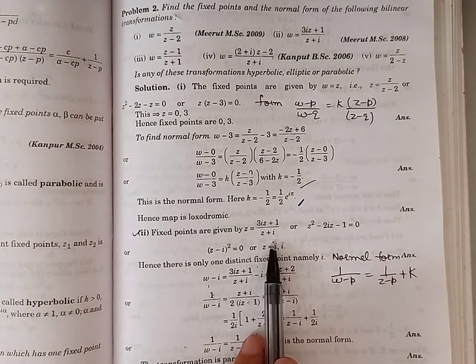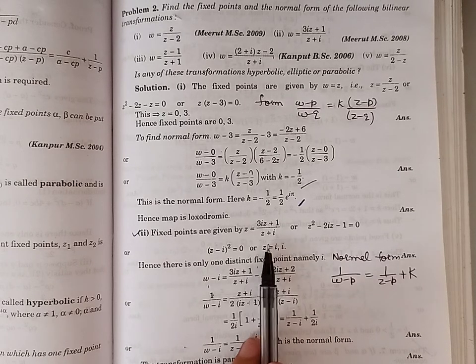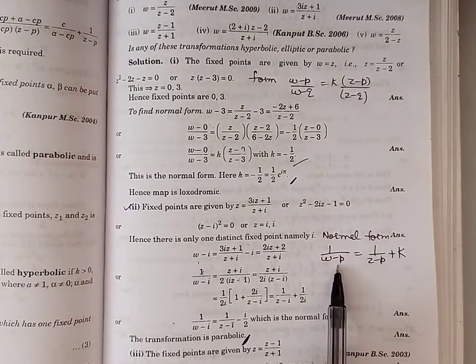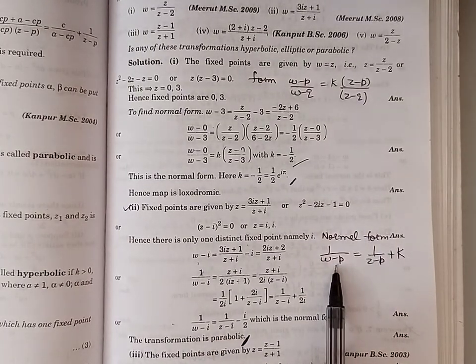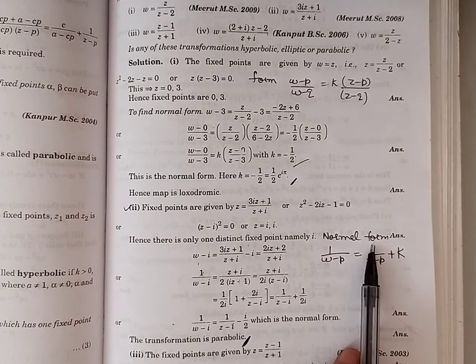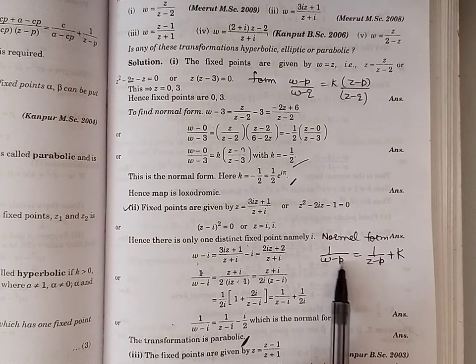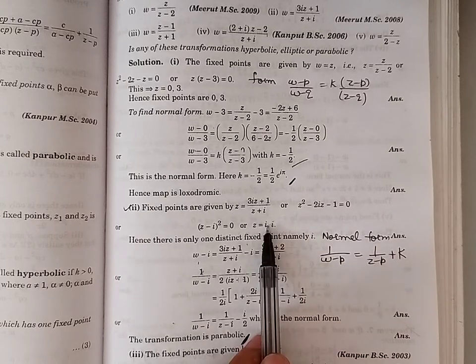Now, to find its normal form. When we have only one invariant point, in that case, normal form is given by 1/(w − p) = 1/(z − p) + k. p is the invariant point. Now here, in our present case, the value of p is i.